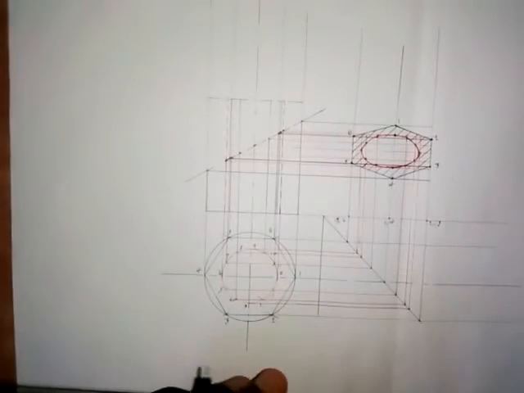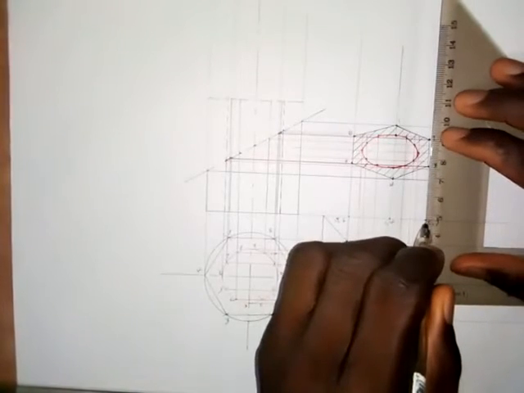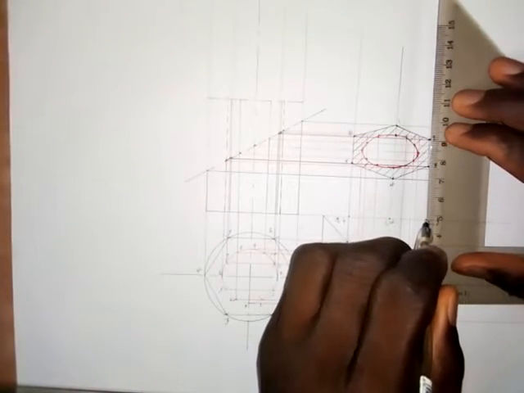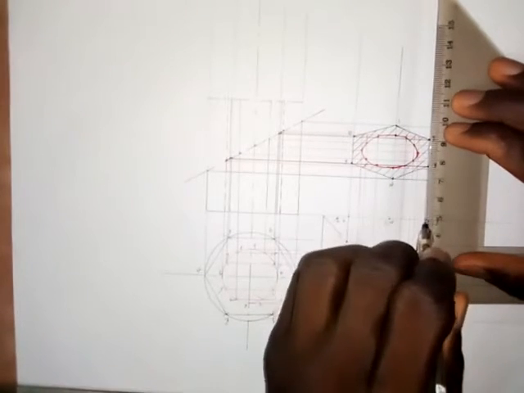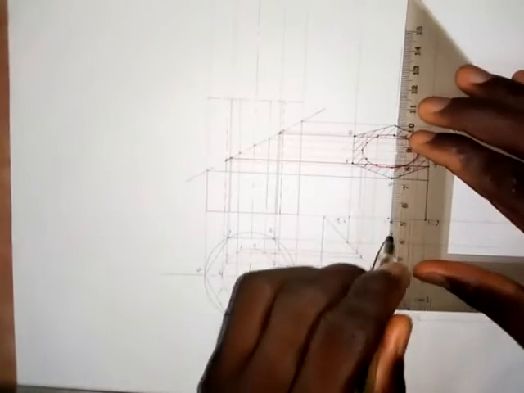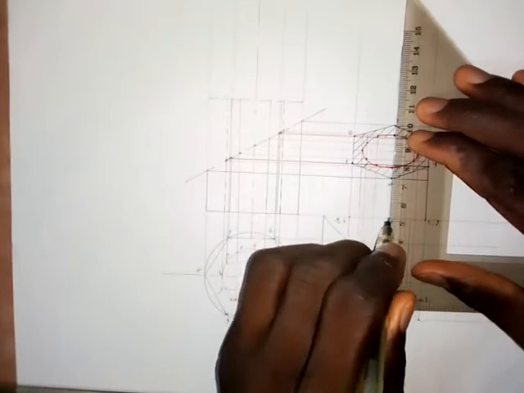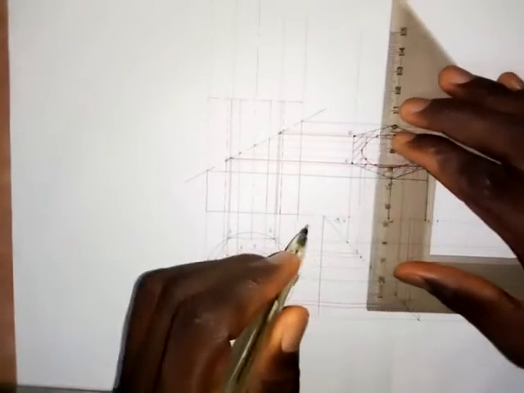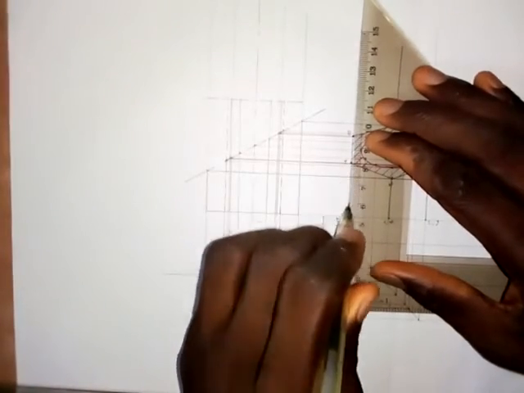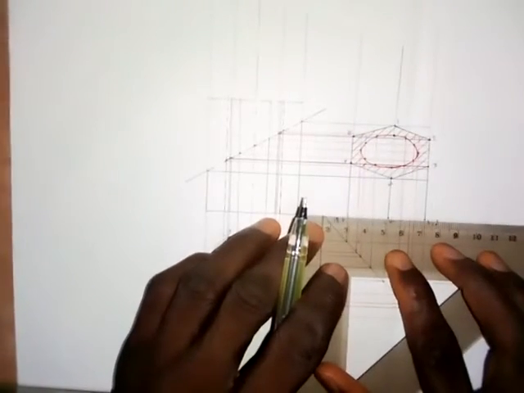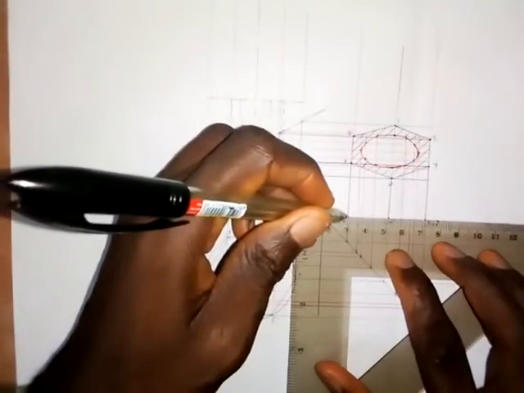Okay, so that's it. Then I need to make this clear. So this is a thick line, and this is also a thick line, and here this is also a thick line, and the base is also a thick line.